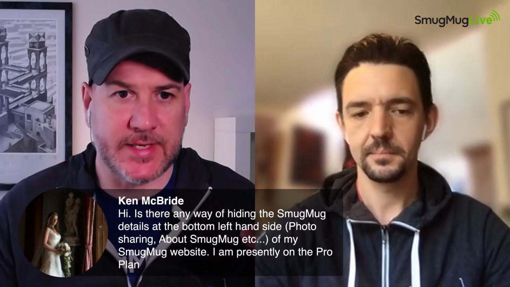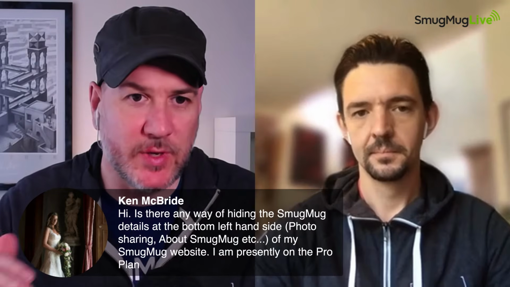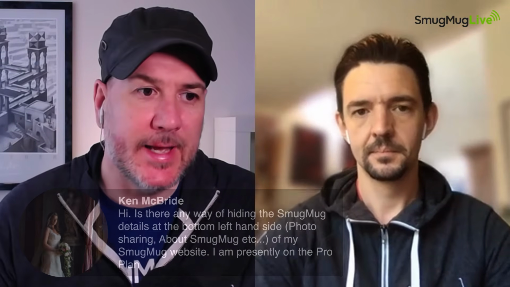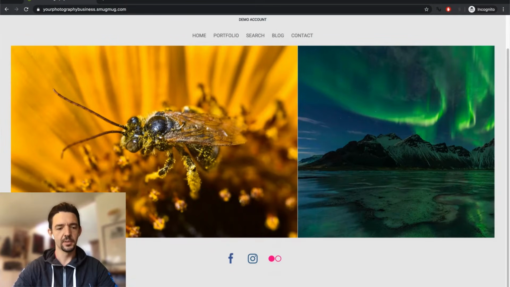So I wanted to cover the fact that when you have a SmugMug account, we have a header and a footer, and you are able to adjust them and hide them. Could you cover some of the ways where you can hide the header and minimize the footer? Absolutely. So here's the footer down here, with photo sharing, about SmugMug and some other information.